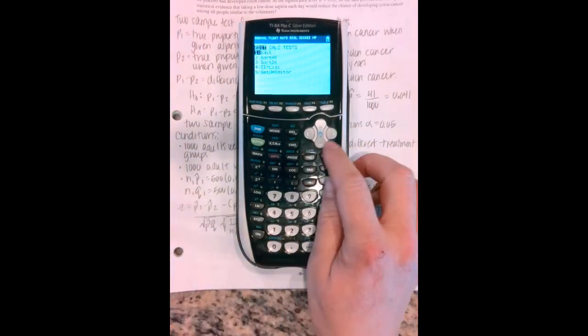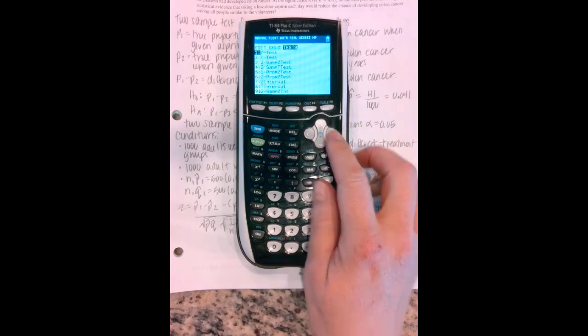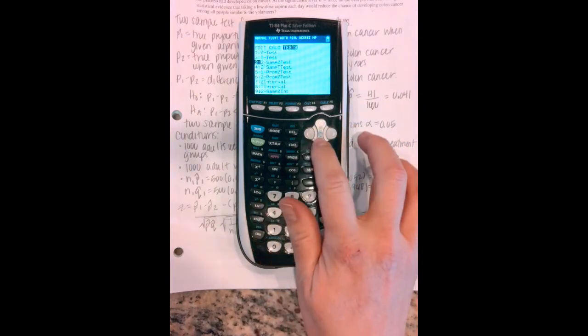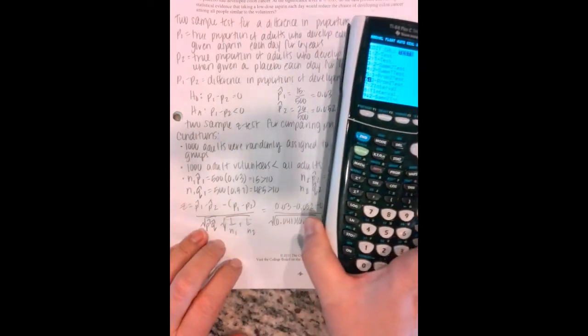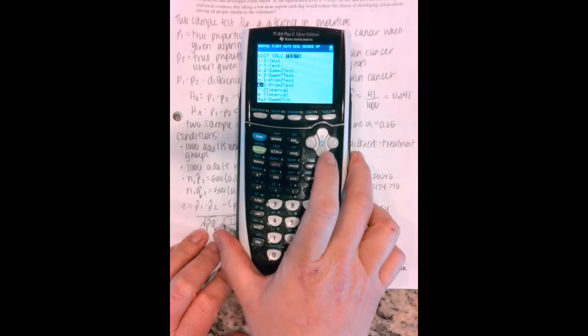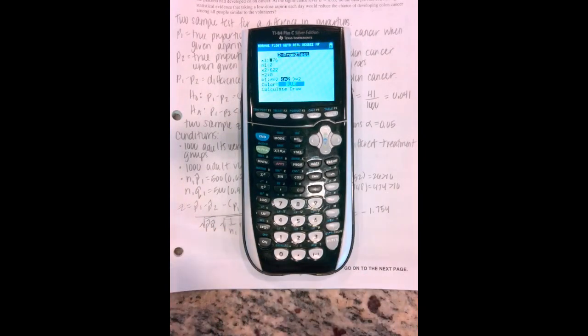So again, you would go to Stat, you'd go over to Test, and we go down to a 2 proportion z-test. And you're going to have to put everything in.